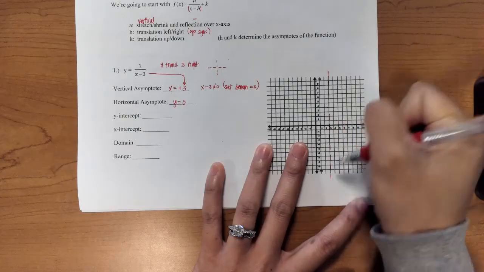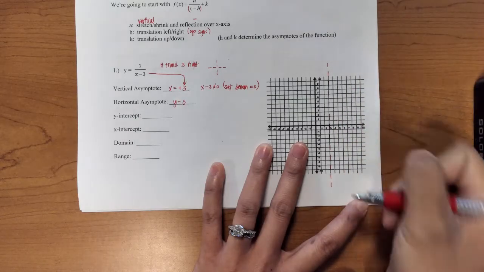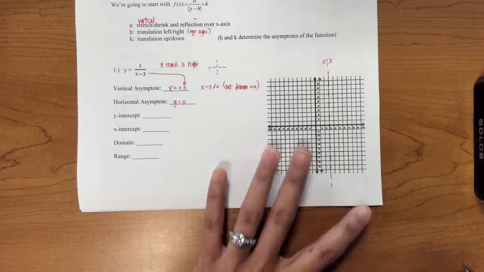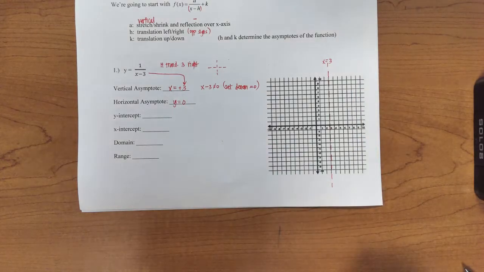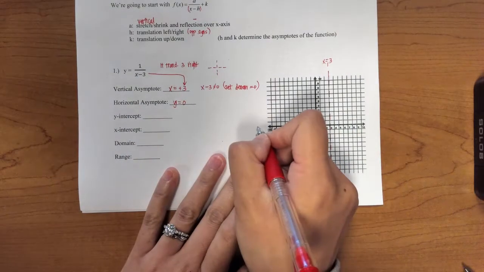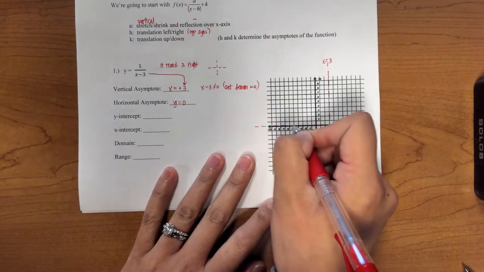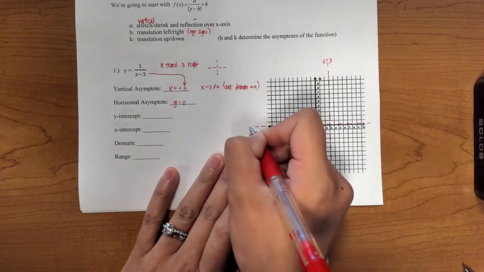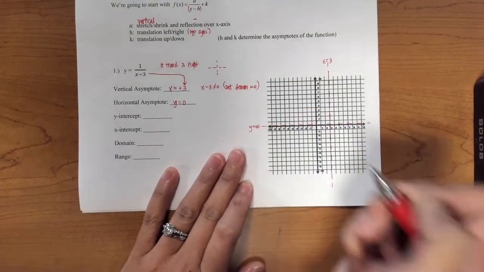If you have just regular pencil that doesn't show up well, I like to label and extend my graph a little bit so the teacher won't tell me, oh, you didn't have that on there. Horizontal asymptote at 0. This is y equals 0.